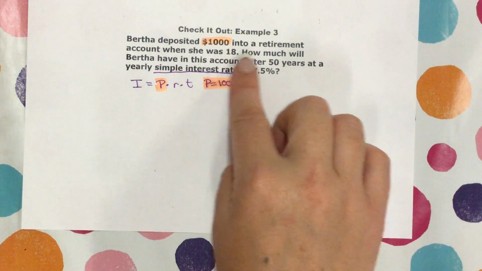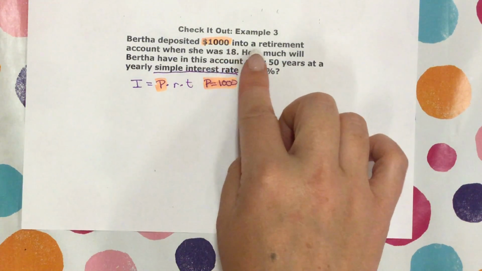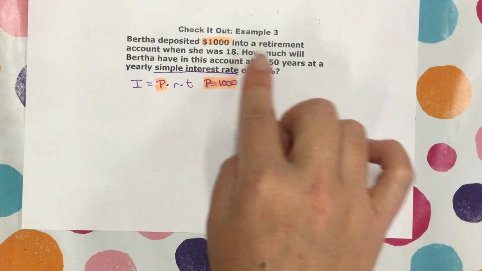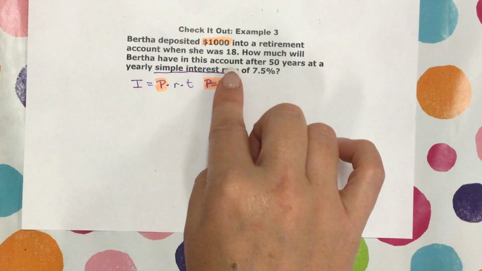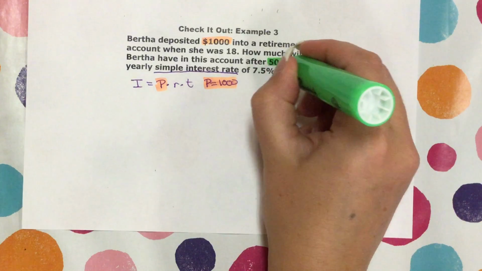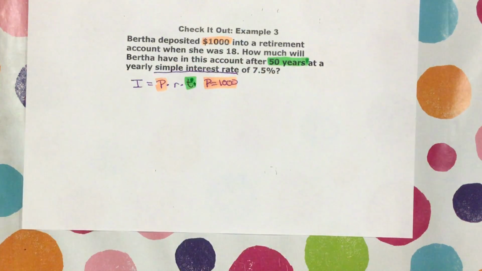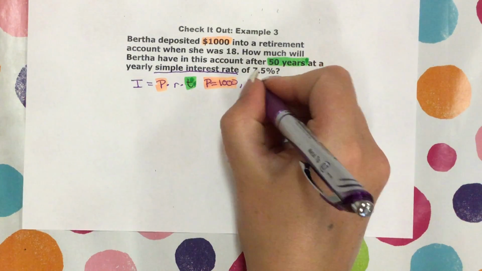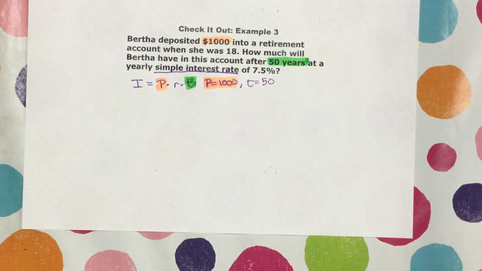What other information is there? Bertha deposited $1,000 into a retirement account when she was 18. How much will Bertha have in this account after 50 years? Oh my goodness, that's a long time. That is our time, 50 years. So that's what T equals. T equals 50.